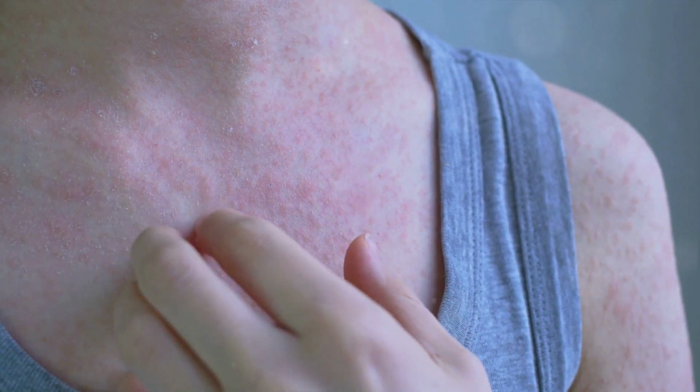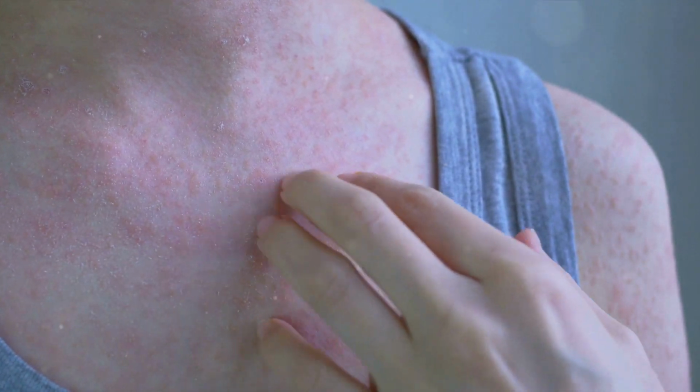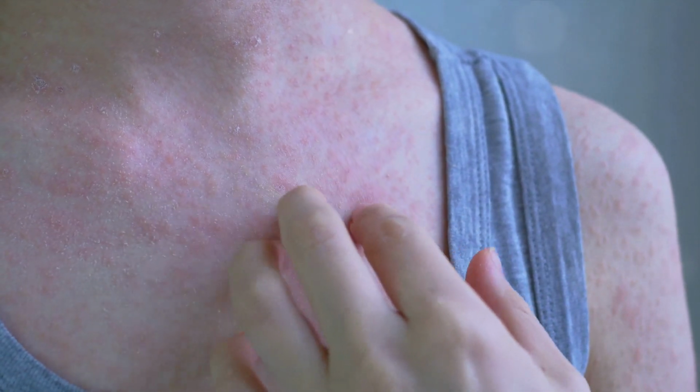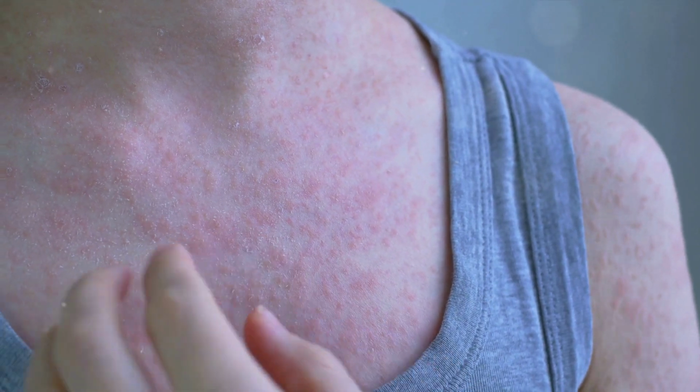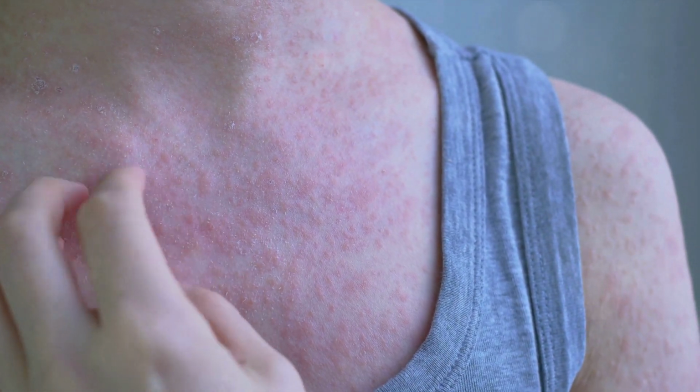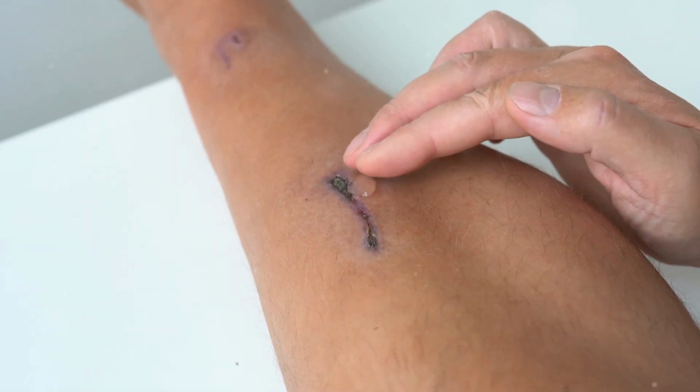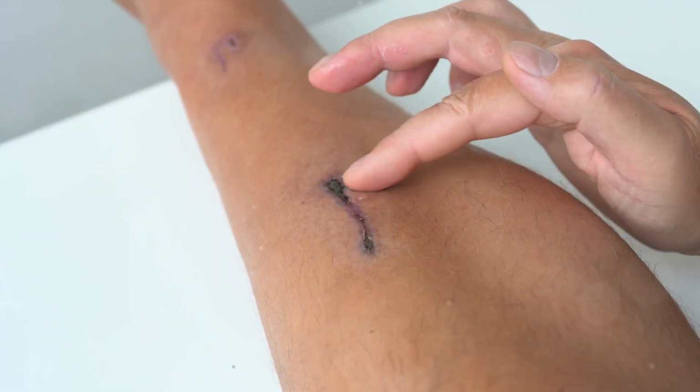Finally, we have R and E. R stands for redness or warmth, and is a sign of inflammation, which is a natural response to injury. When a bone fractures, the increased blood flow and immune response to the area can cause the skin over the injury to appear red and feel warm to the touch. This is a clear indication that your body is trying to heal the damage.